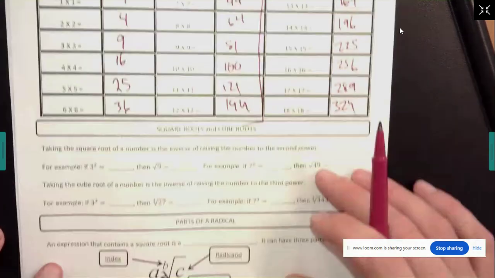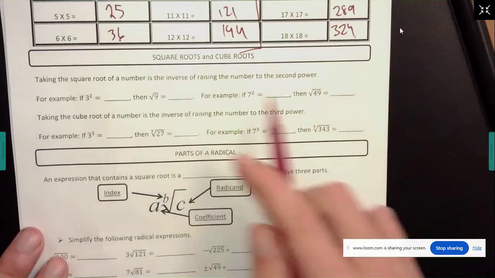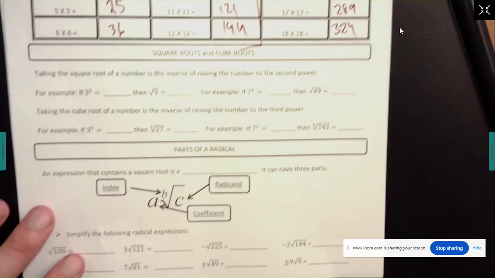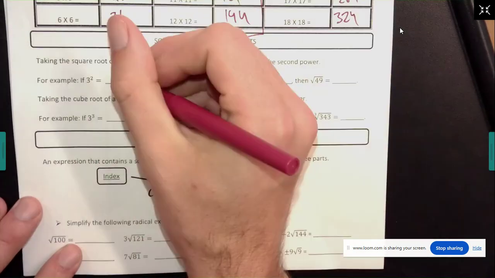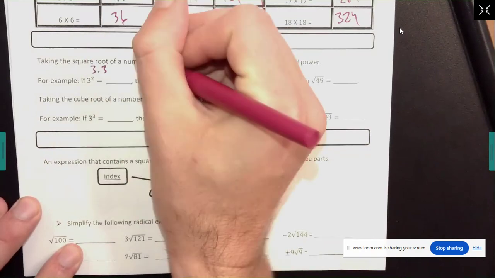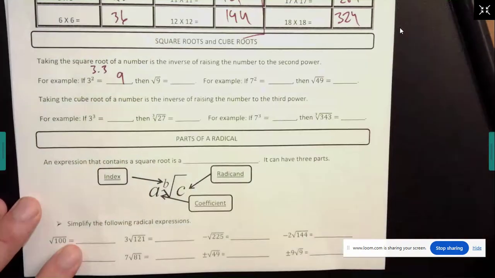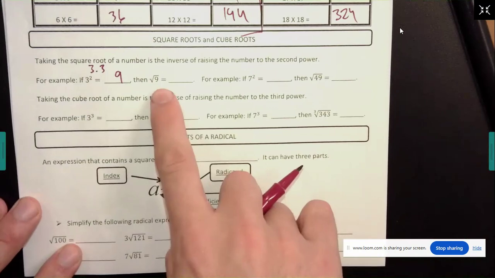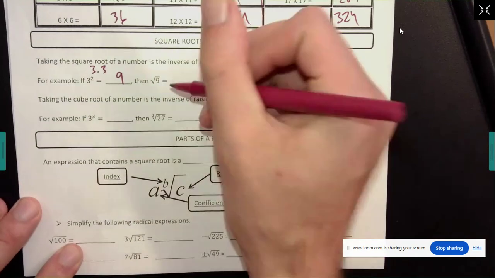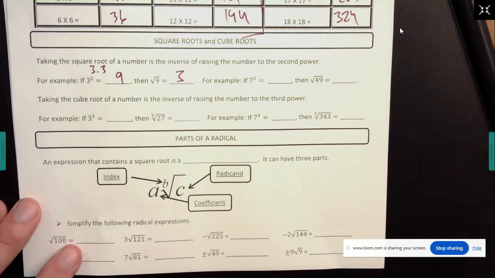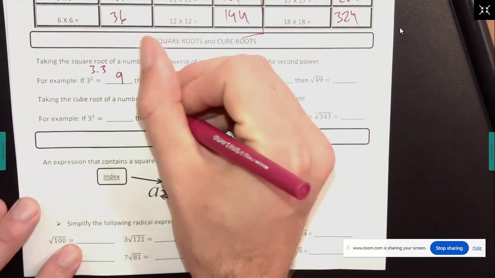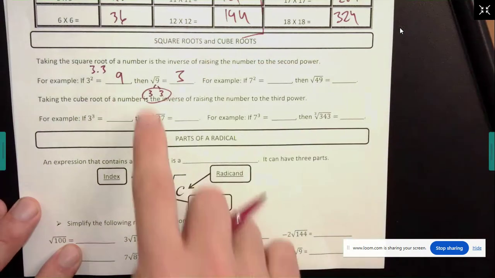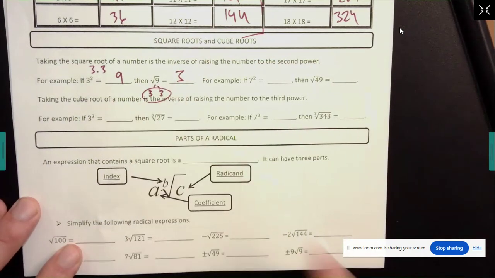Okay, so taking the square root of a number. Taking the square root of a number is the inverse of raising the number to the second power. So square root, total opposite. When we square 3, 3 times 3 gives me 9. And then when we take the square root of 9, going the other way, it's 3. And if I break 9 down inside that radical, I get a pair of 3's, and that's what we pull out. You'll see this method in just a sec.